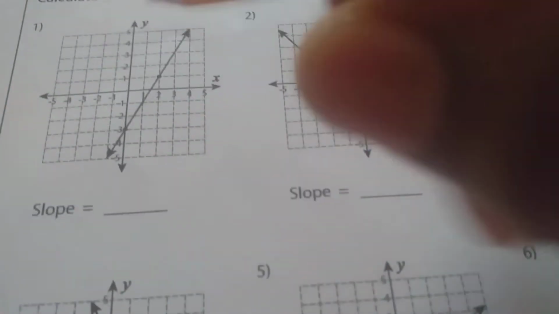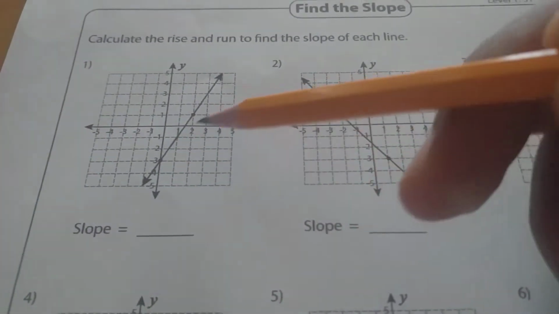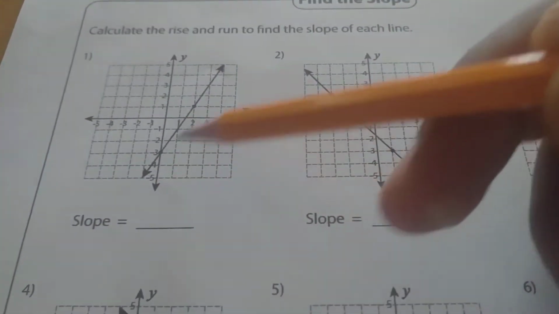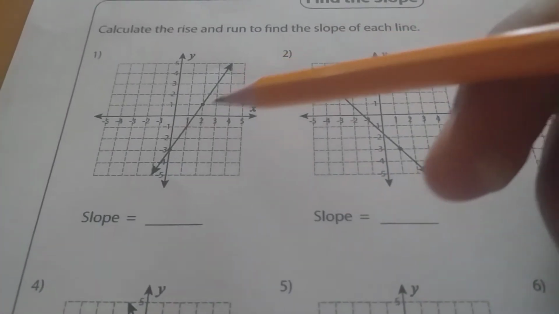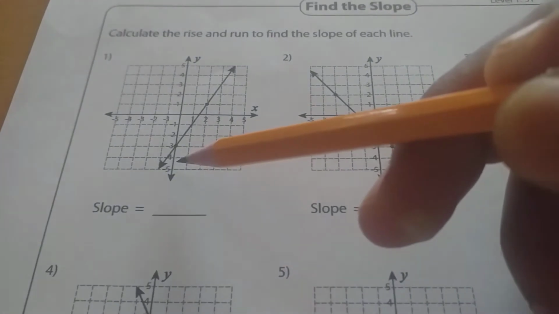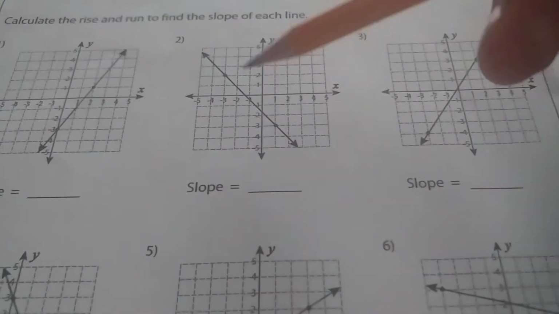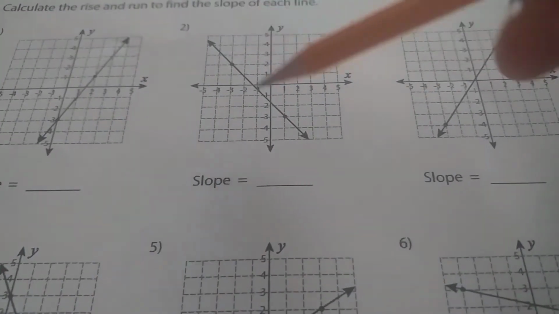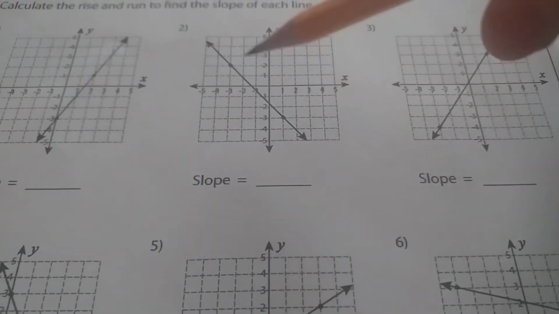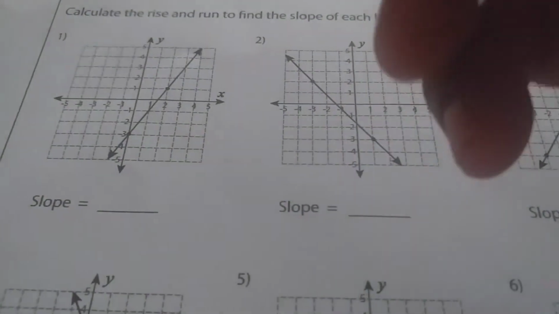Let's take a look at this first graph here. Here we have a slope, and it slopes from upper right to lower left. Whenever it goes from upper right to lower left, the gradient is always positive. If you look at example 2, it slopes from upper left to lower right, which means that this gradient will be negative. Let's go back to the first one.